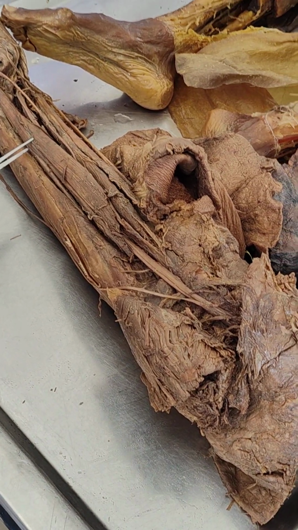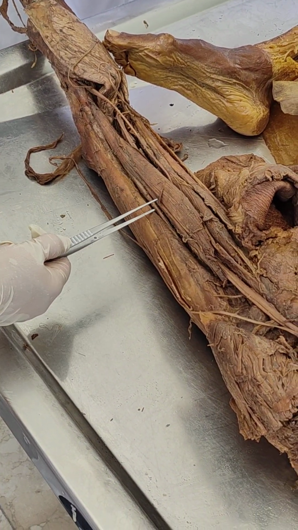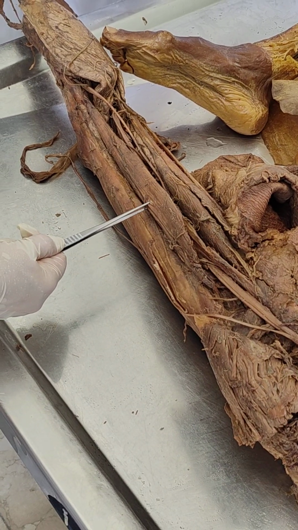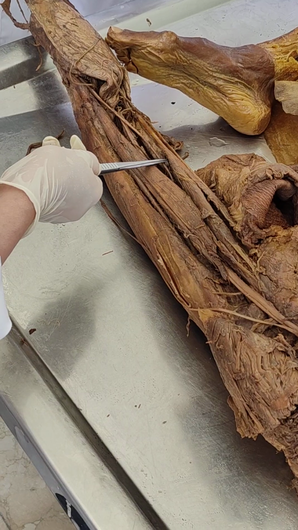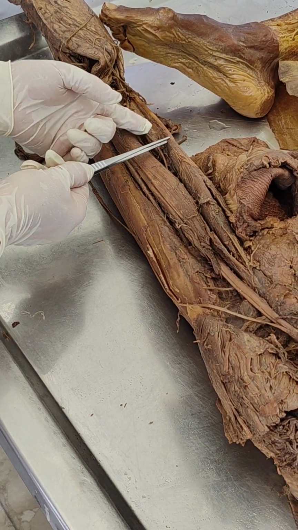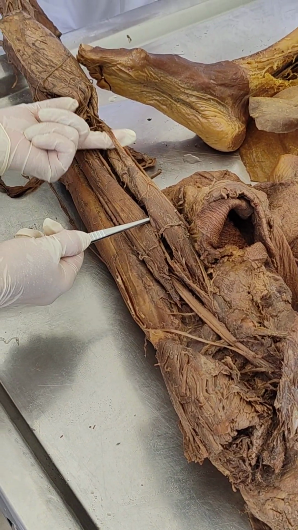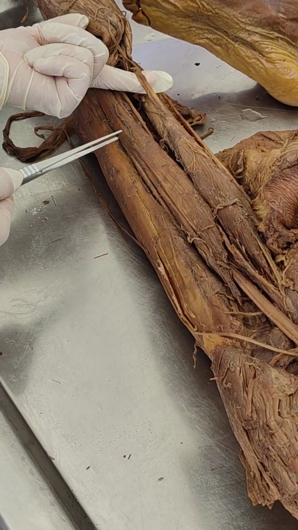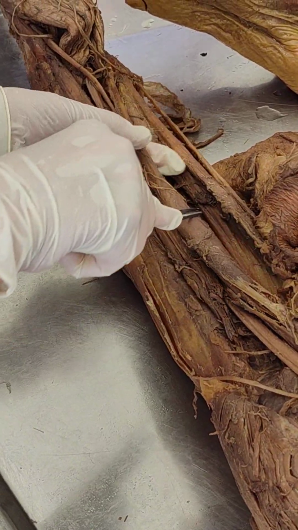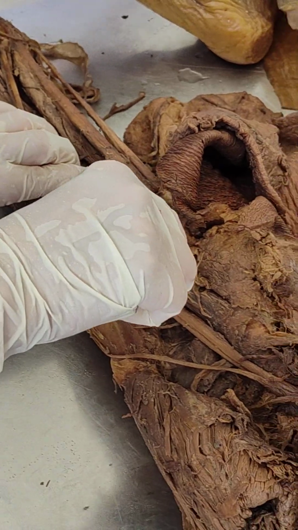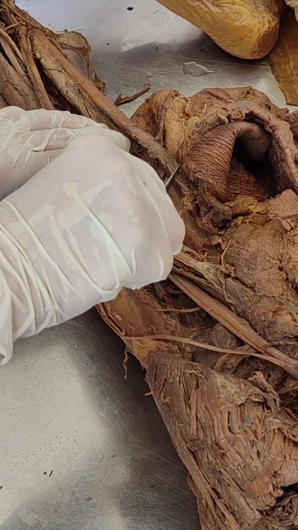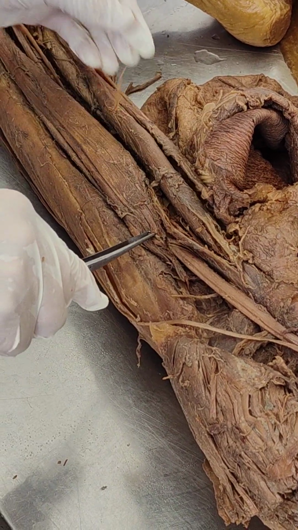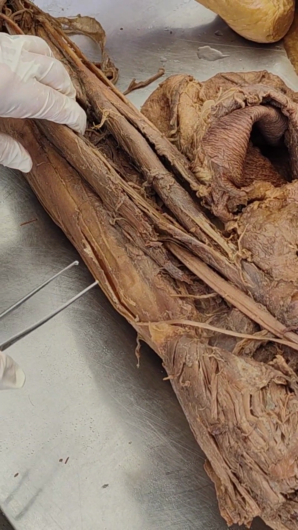Do you remember the name? No? Biceps femoris laterally, semitendinosus and semimembranosus medially. Why do we call it semitendinosus? Look here: because it changes to a long tendon inferiorly. Why do we call it semimembranosus? Because it has a long membranous part superiorly. It is semimembranosus, semitendinosus, and biceps femoris.